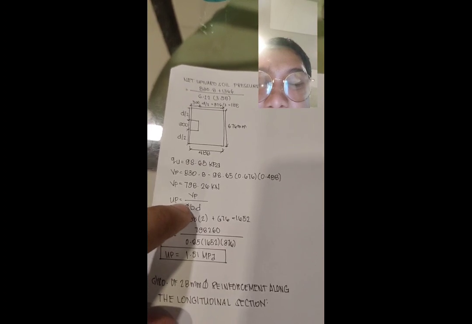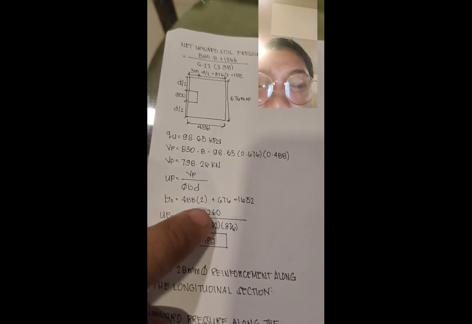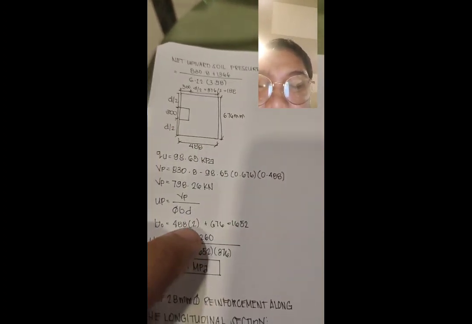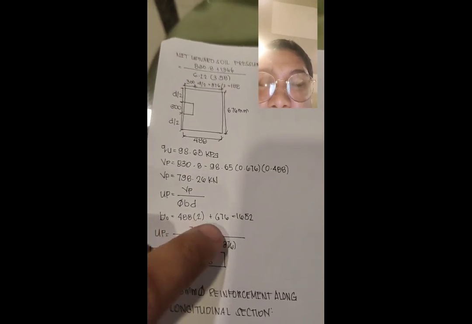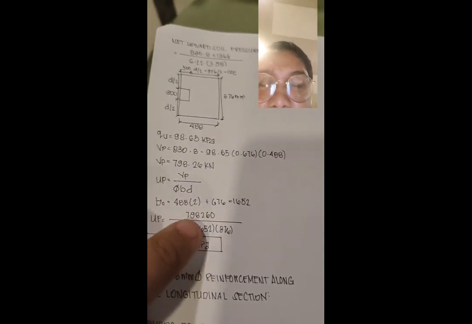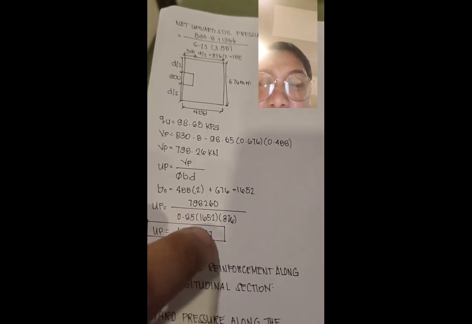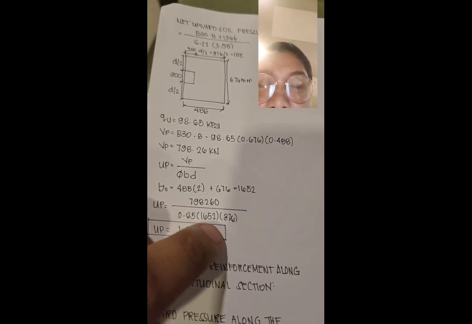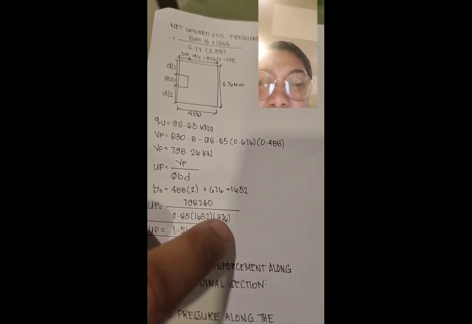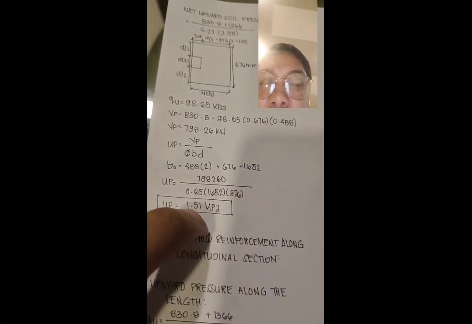So, UP is equals to VP all over phi BD. So, BO is equals to 488 times 2. Ito yung 488 natin, ang length na yan. Multiply natin sa dalawa. Plus 676 is equals to 1652. UP is equals to 79. Gawin natin Newton to. 798,260 all over 0.85 times 1652 BO times 376. So, ang UP natin is equals to 1.51 MPa.